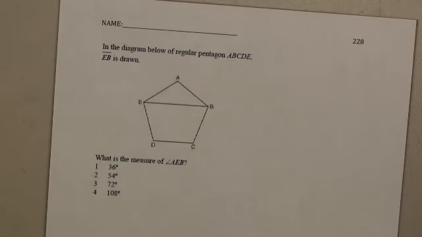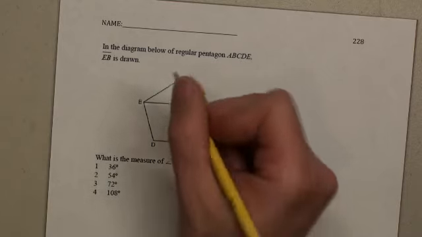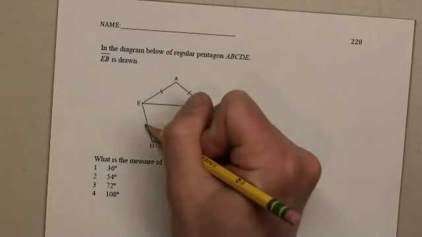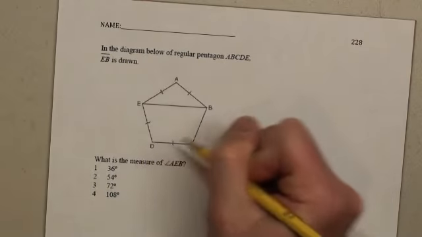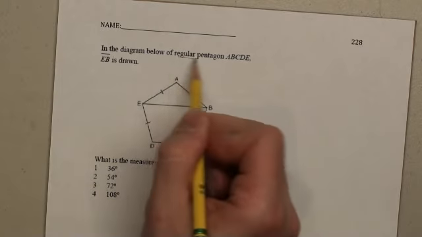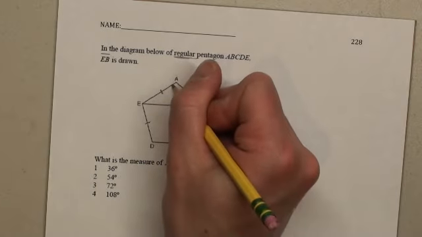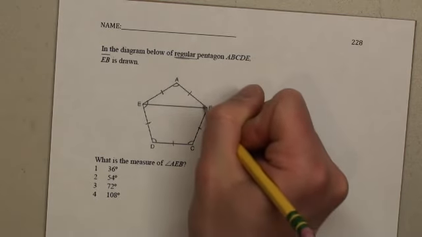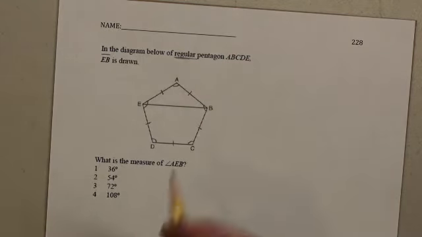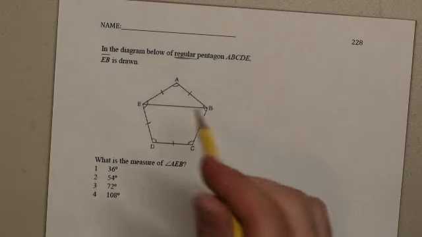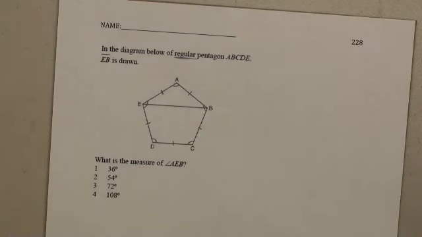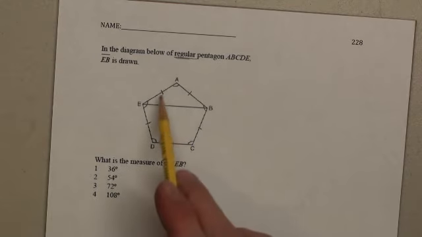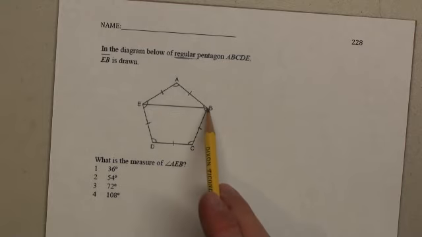We have a regular pentagon here. So that means that this side is equal to this side is equal to this side is equal to this side is equal to this side. That's what the word regular means. And it also means that all of these angles are equal. All of the angles are equal and all of the sides are equal. So what is the measure of angle AEB?